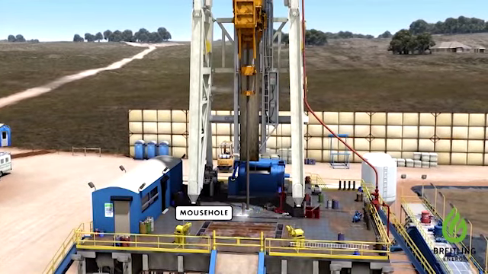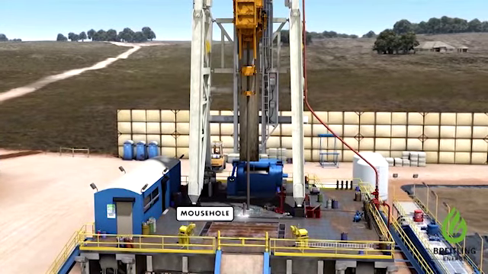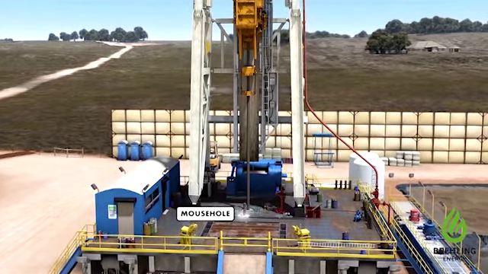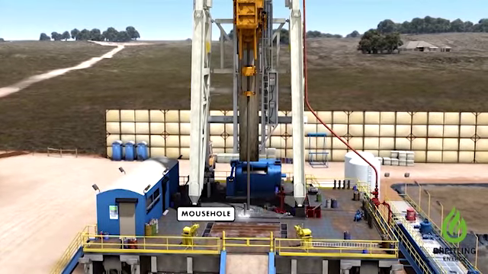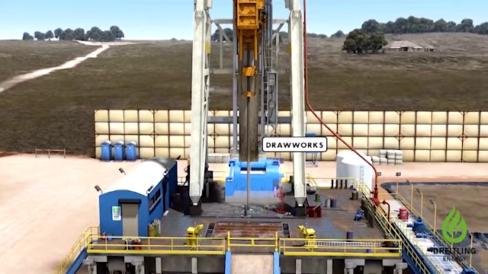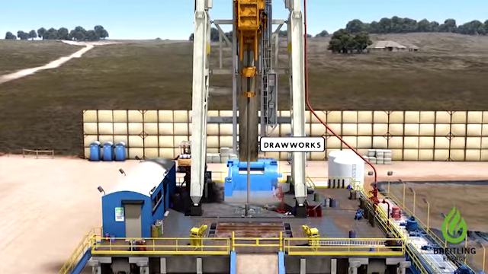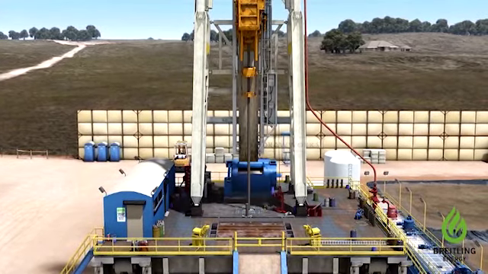Mouse hole, a hole in the drilling floor 7 to 10 inches wide located near the rotary table. It is used to store a piece of drill pipe until it is pulled up and attached to the drill string. Drawworks, a large winch located on the drilling floor which uses steel wire rope to raise and lower the drilling equipment in the well.